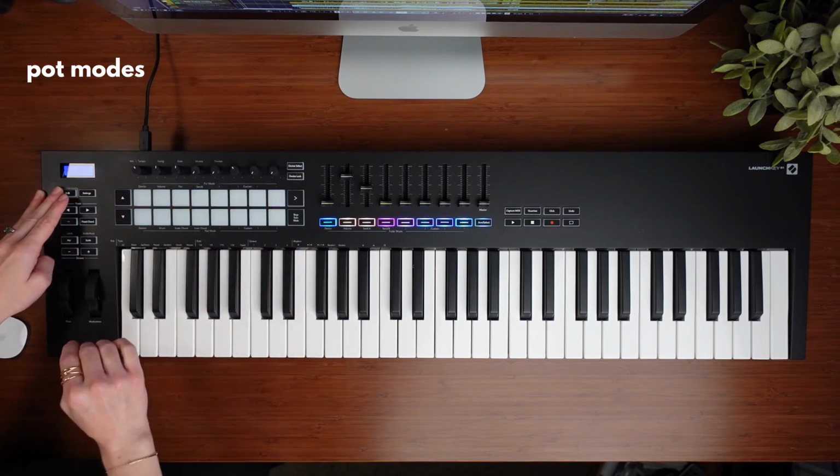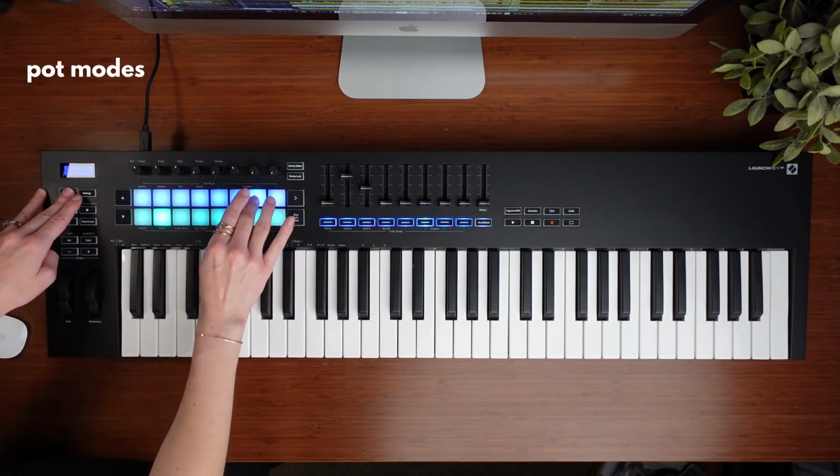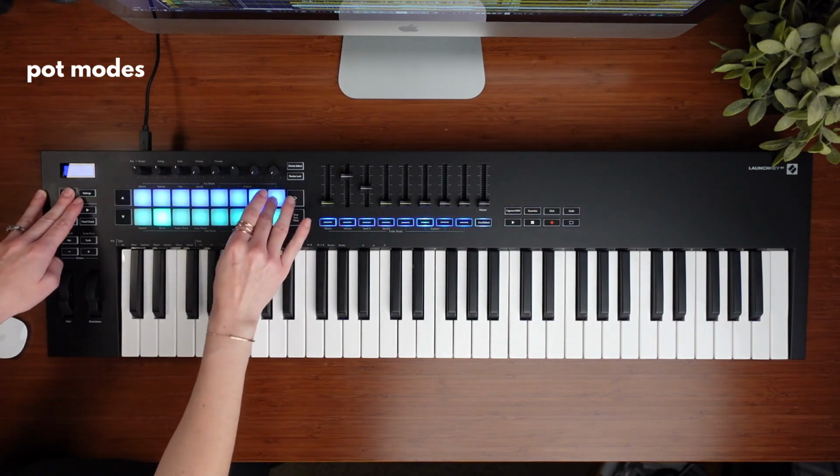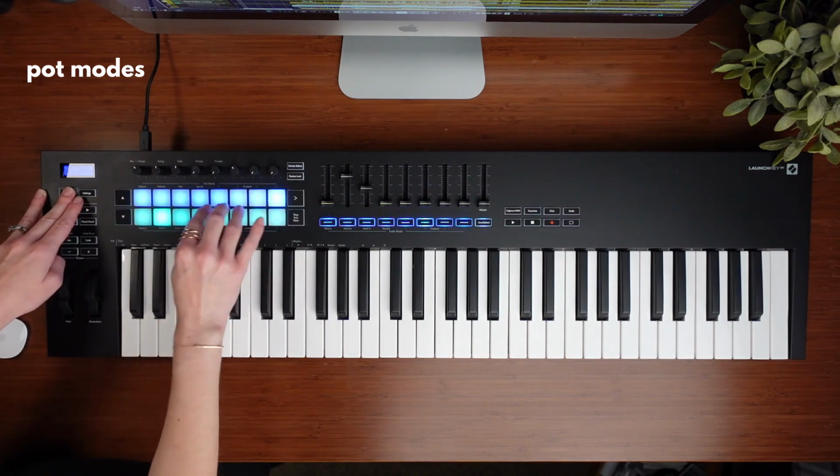We also have our custom modes for the pots. So in case you want to map these to other controls within your instrument, within your DAW, you can do so with the controls here.